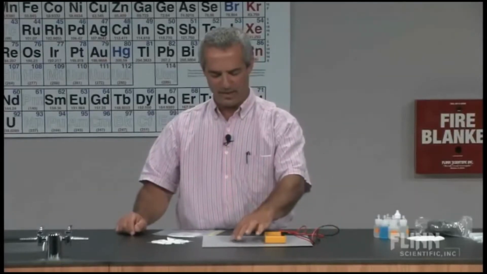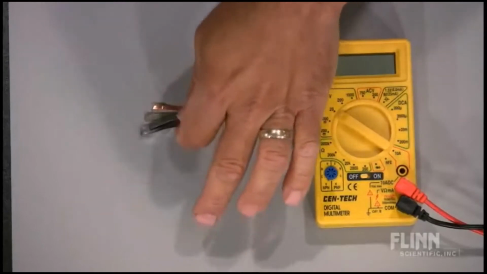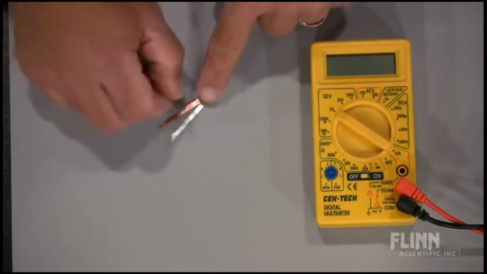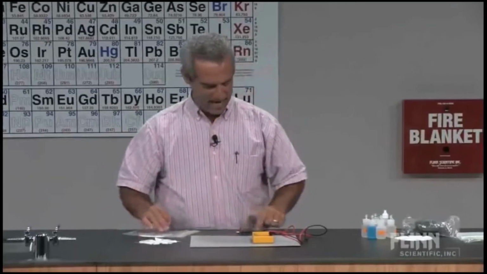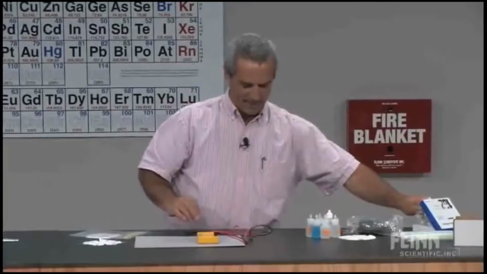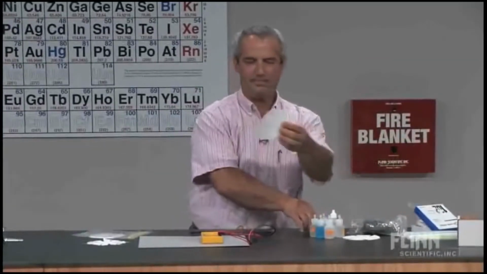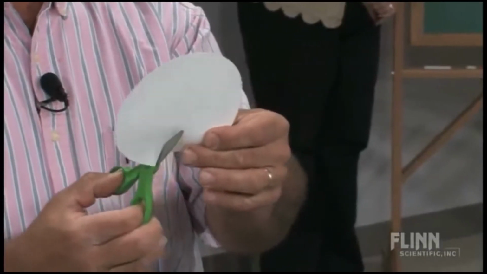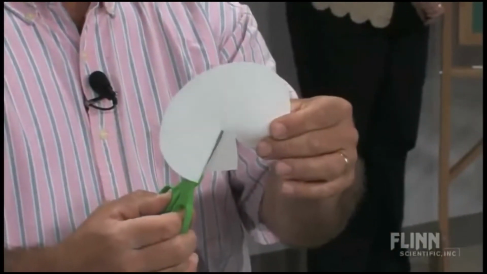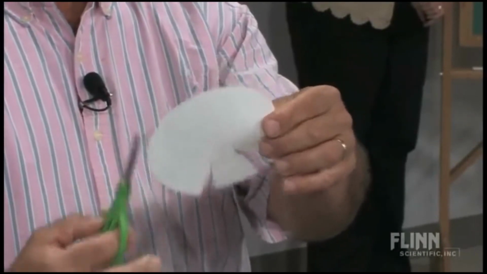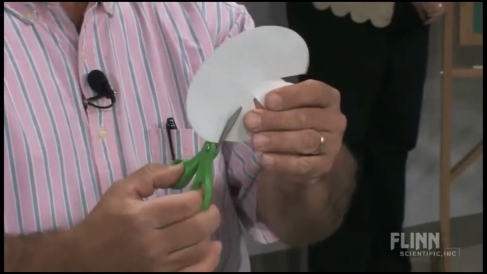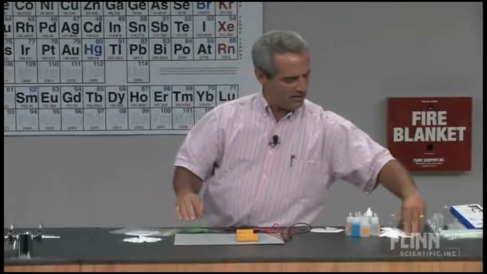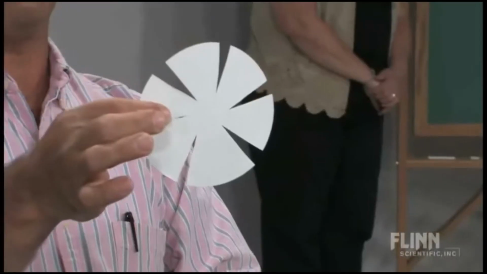Once they've done that, here's what they do. They have to buff them because a lot of them have oxide coatings, and to buff them you just take a piece of steel wool and rub it across there. And then they take a piece of filter paper and they cut little wedges out of it. And I have an example of this for them to do. They're trying to make 6 little petals, like a little flower. And when they're done, they'll have something looking like this. Doesn't have to be perfect.